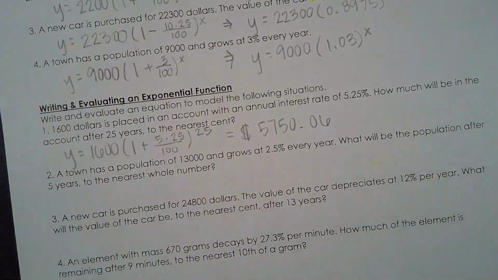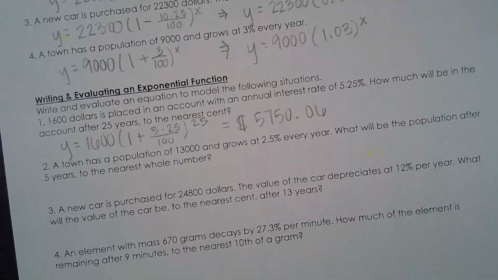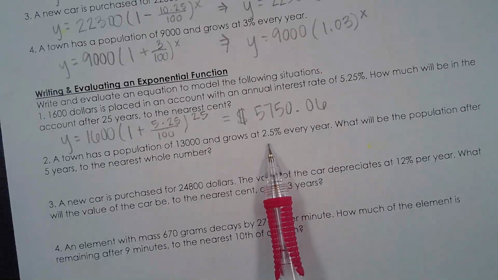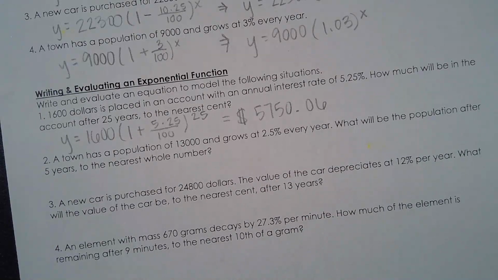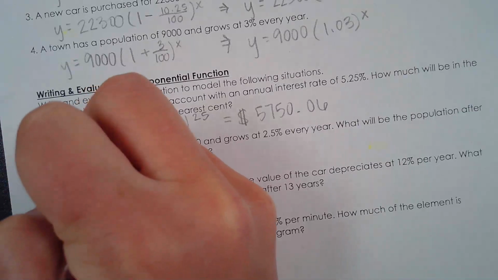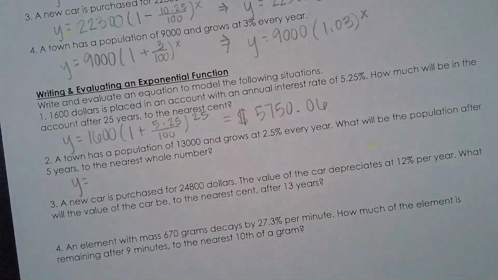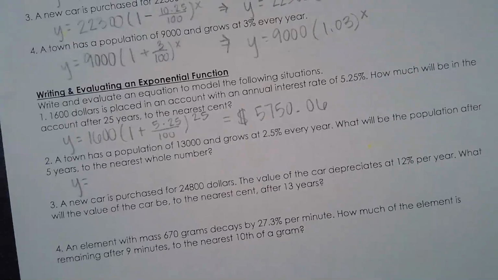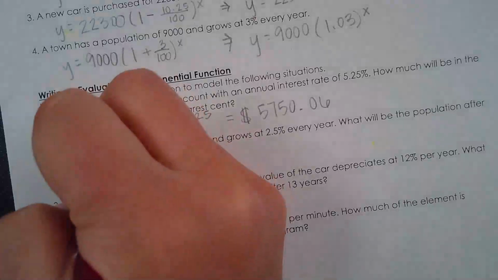All right. Number 2, the next one. It says a town has a population of this much and grows at 2.5% every year. What will be the population after 5 years to the nearest whole number? So we can start with our y equals, and then we need to put that a value, so our starting amount. Natalie, what do we start with this time? Good, 13,000.